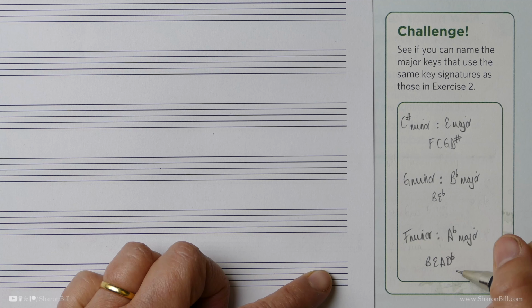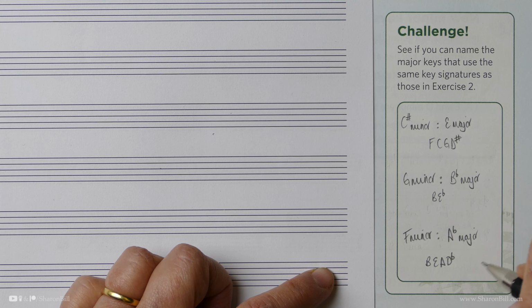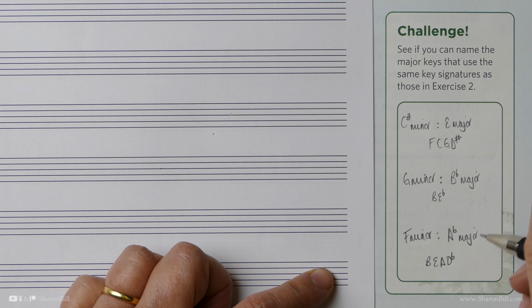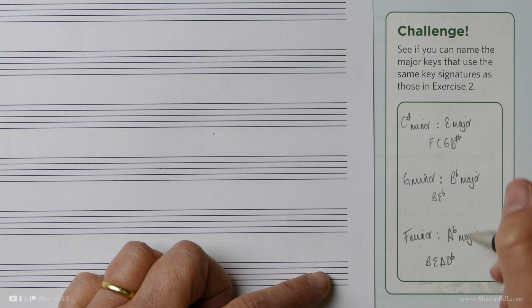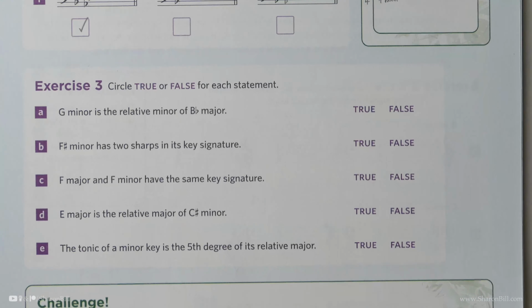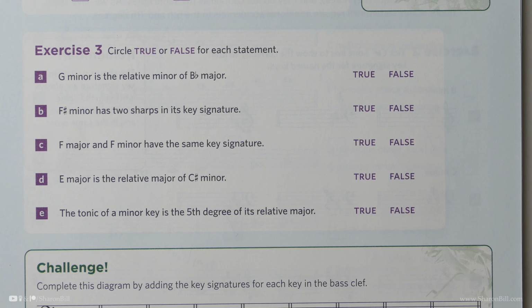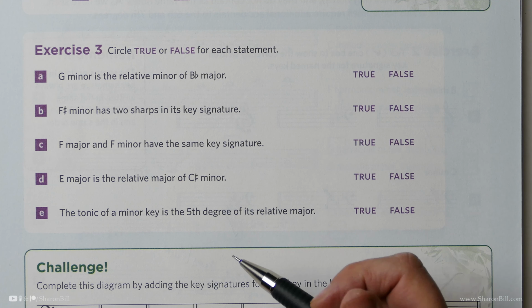Don't worry if you didn't get them all absolutely correct straight away. Just keep practicing, and the more that you do that, the more thoroughly that you'll learn it, even if it's learning through your mistakes. It's the best way to learn. So let's move on to exercise 3. So is it true or false?